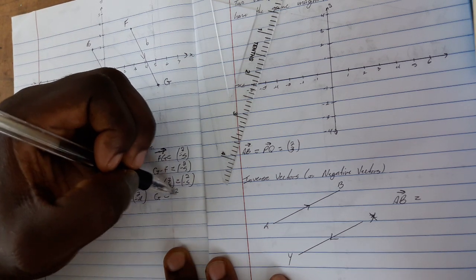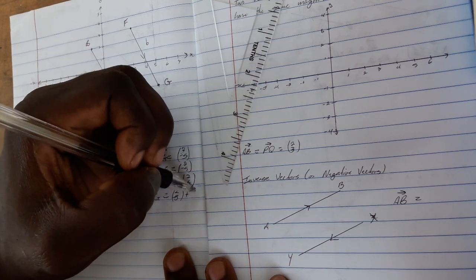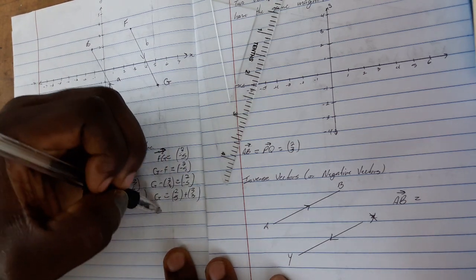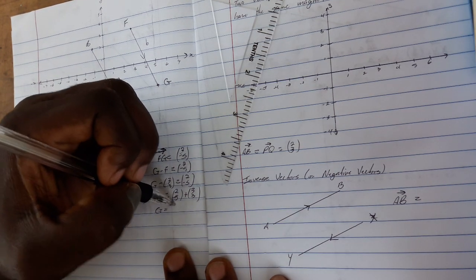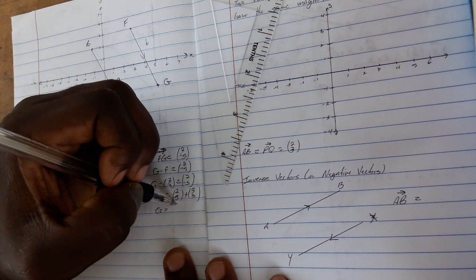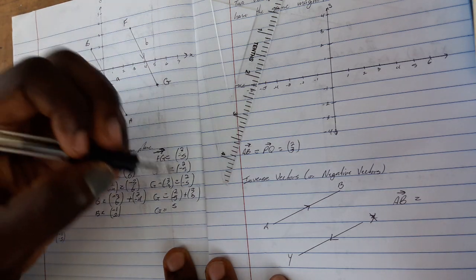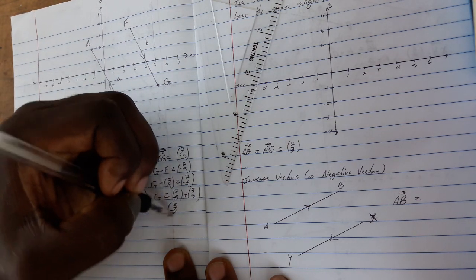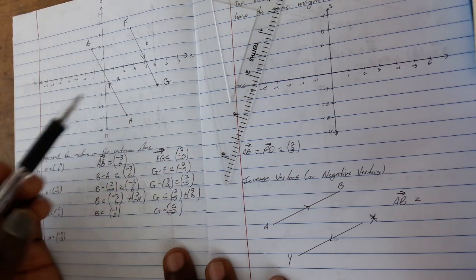So G is equal to 2 and minus 5 plus 3 and 3. So 2 plus 3 is 5. Minus 5 plus 3 is minus 2. So the ending point G has to be at 5 and minus 2.